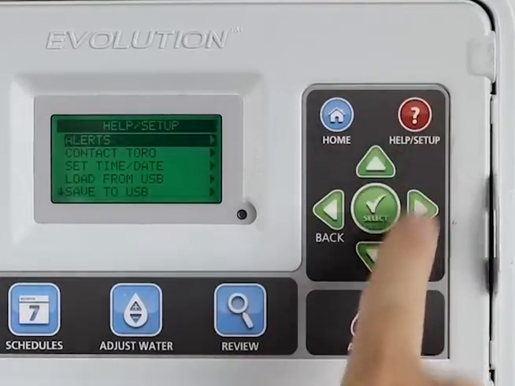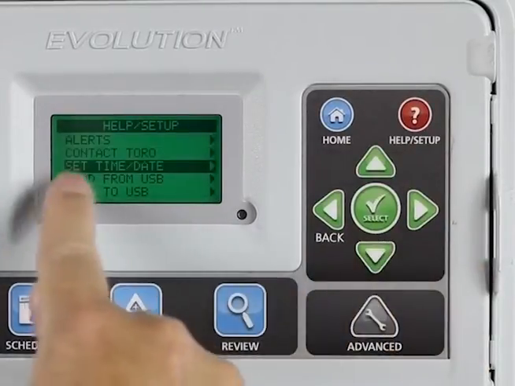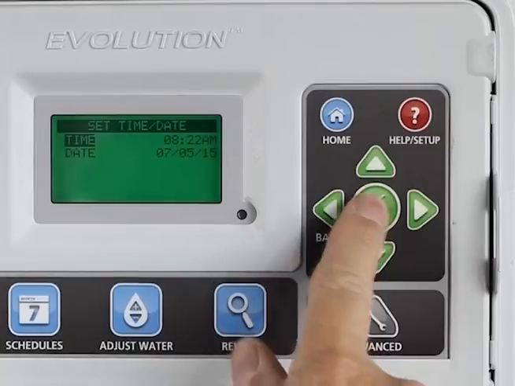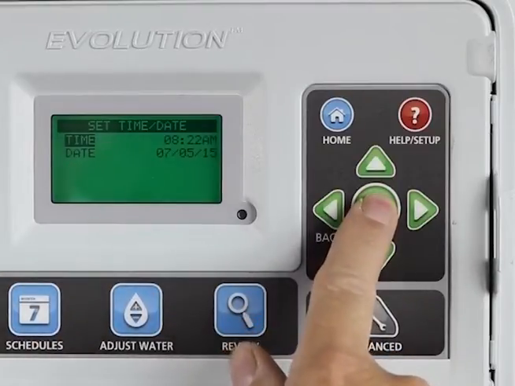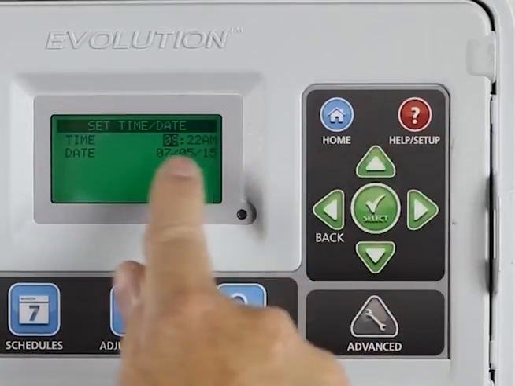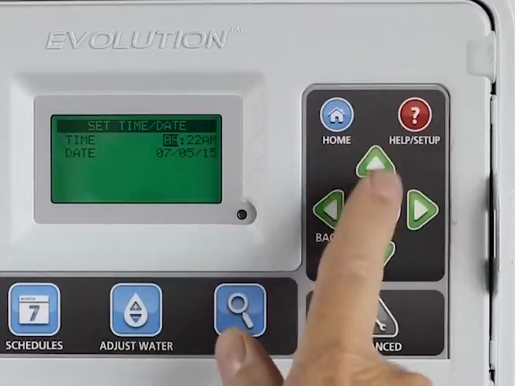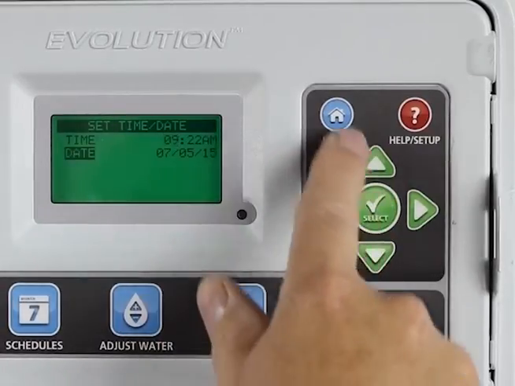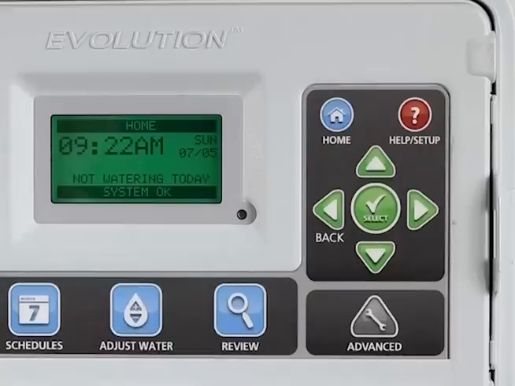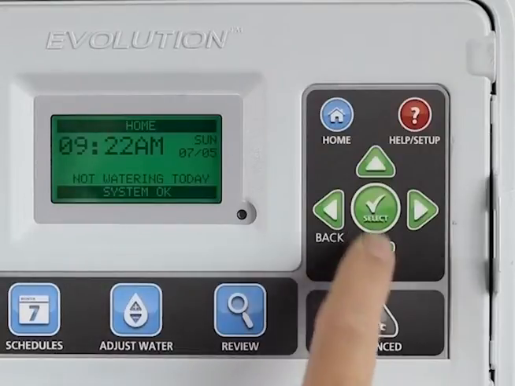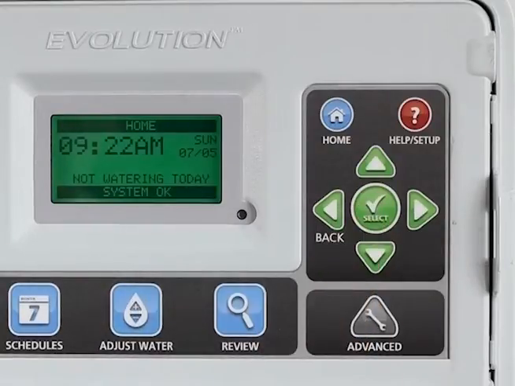Hit the help setup again. Arrow down, set time and date, hit select. Here's our time. We're going to select changing the time to 9:22 a.m. I have to hit select. Now hit home, 9:22 a.m. Very important. Don't forget to hit that when you are done with your selection.